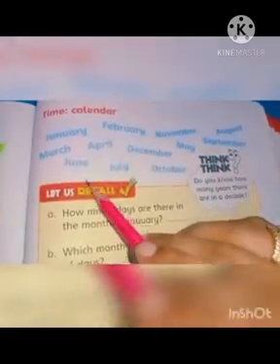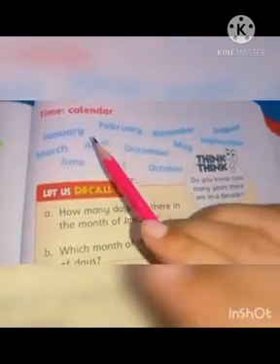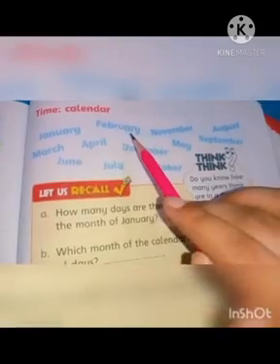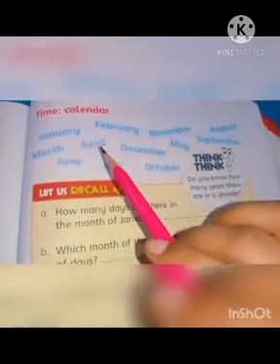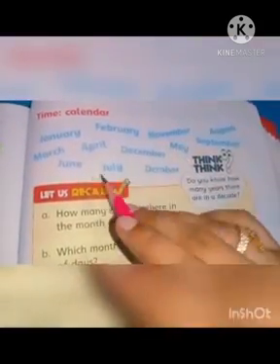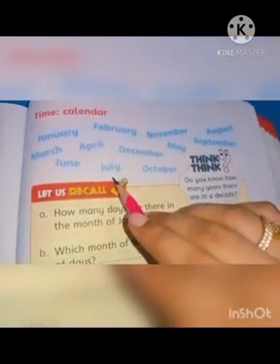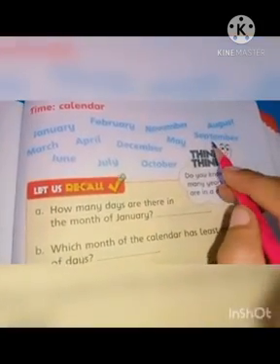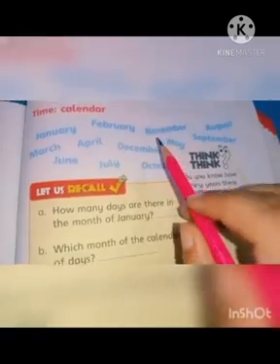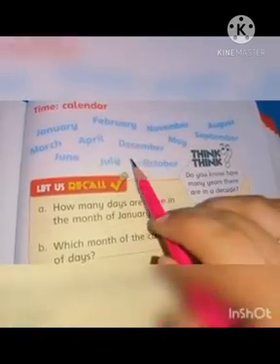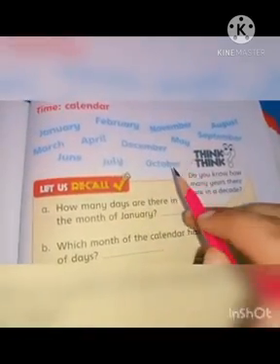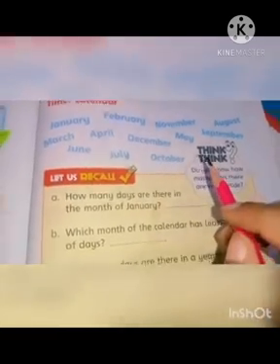Here we have months name: January, February, March, April, May, June, July, August, September, October, November, and December. 12 months of the year.